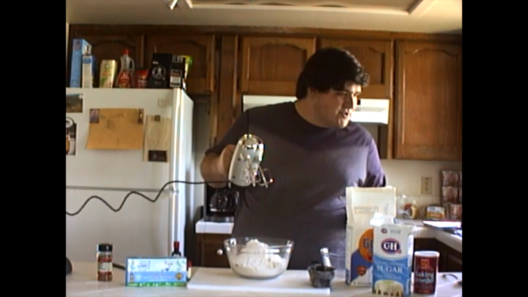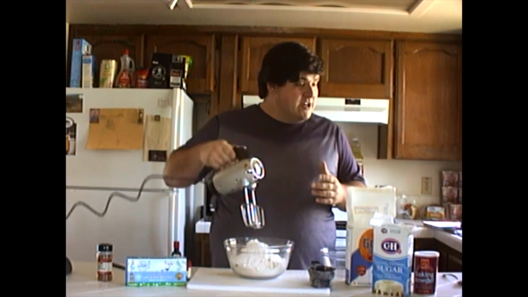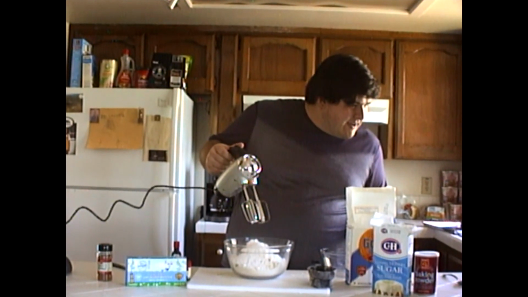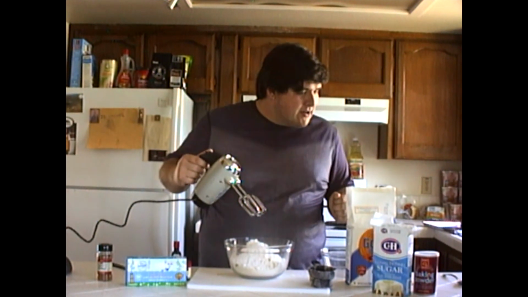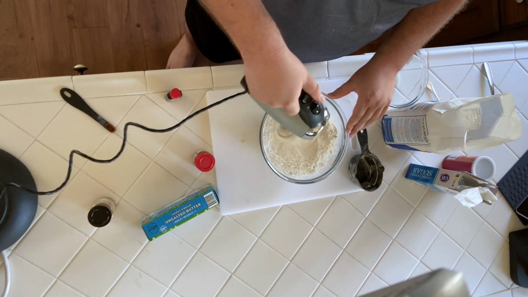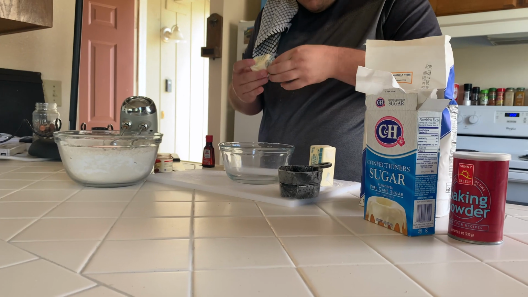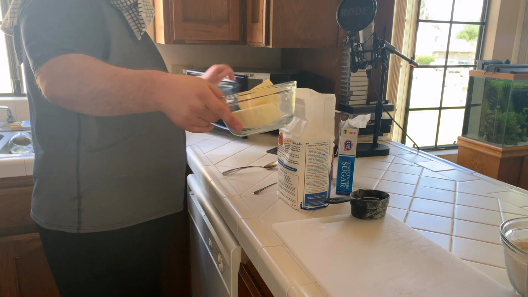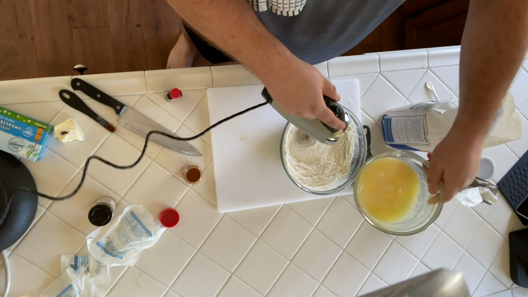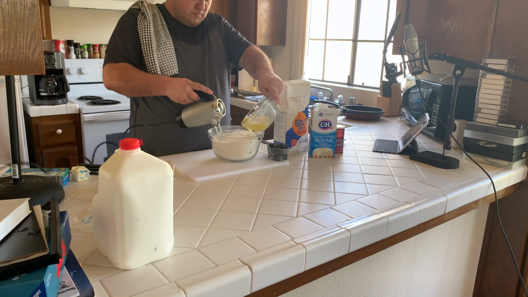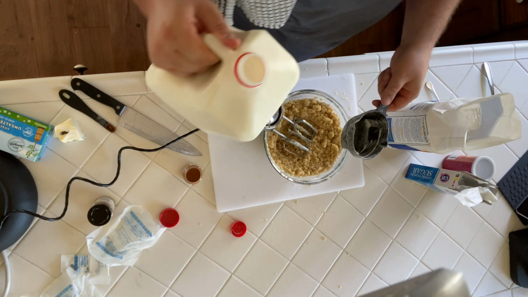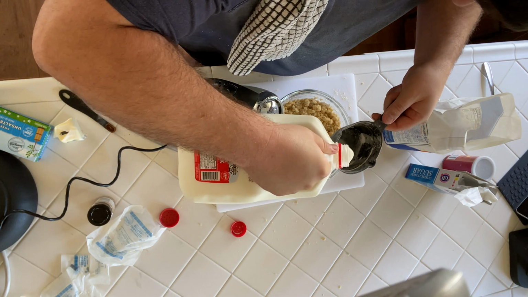So now I've got my mixer here, and with the mixer set to low speed, slowly add the vanilla, but I already did that unfortunately. And followed by the melted butter. Okay, so... pour in milk and mix until all ingredients are fully incorporated. A half a cup of milk now.